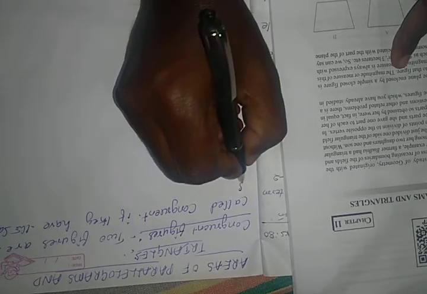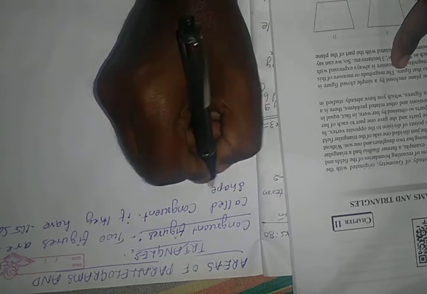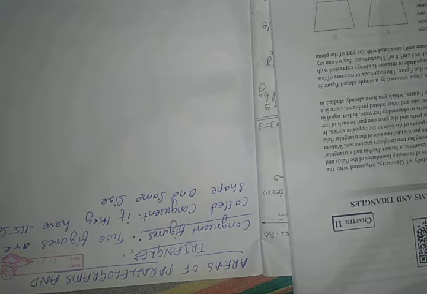Two figures are called congruent if they have the same shape and the same size. Very important. Congruent figures: two figures are called congruent if they have the same shape and same size.